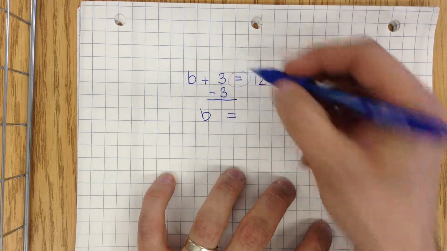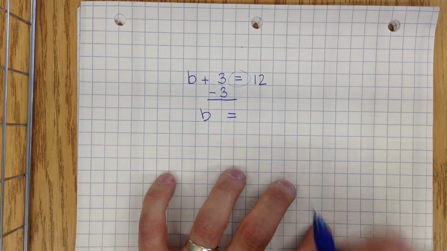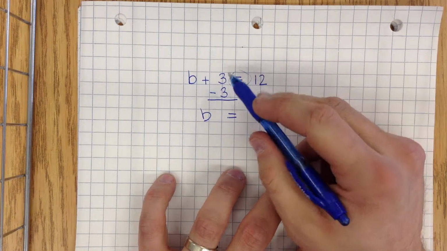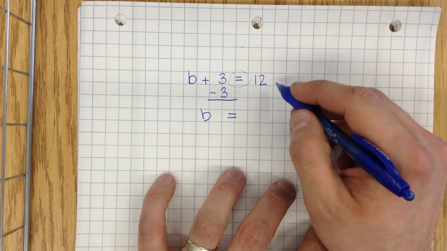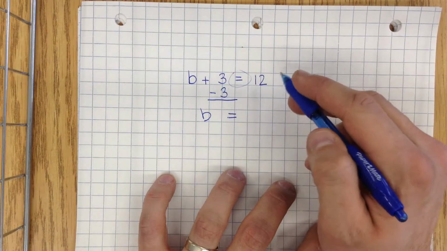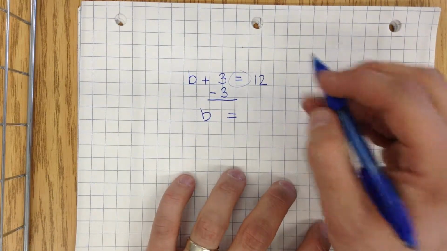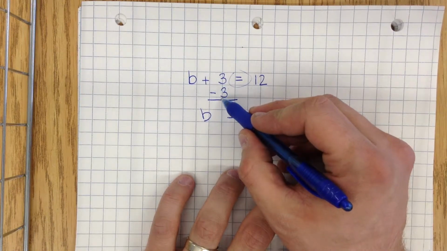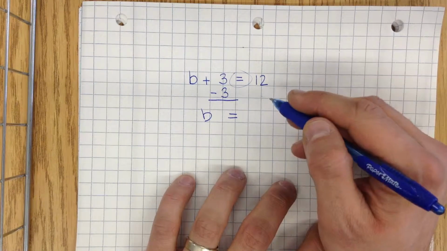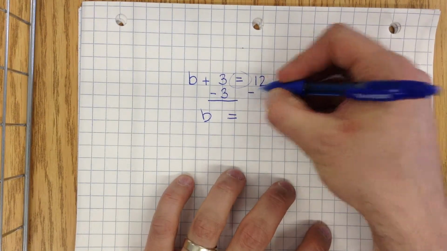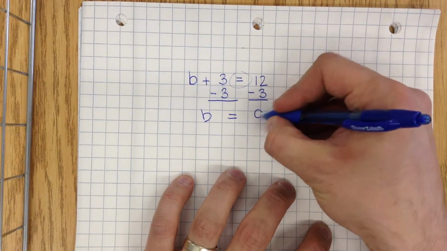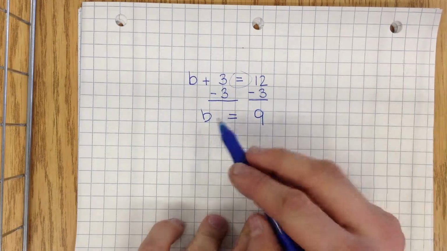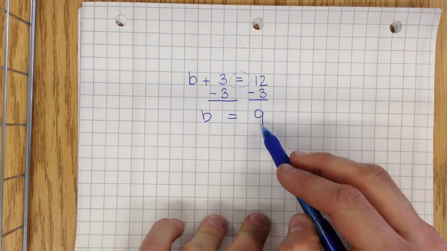But I'm a little tripped up by this equal sign. The equal sign means that whatever I do to this side, I must absolutely do the same to this side. It's a 100% guarantee. That's what that equal sign means. That means then that if I subtracted 3 from this side, I also must subtract 3 from this side as well. 12 subtract 3 is 9. And what I'm left with is b equals 9.